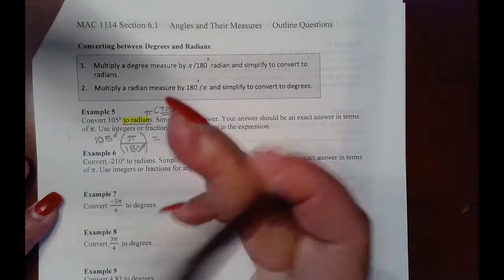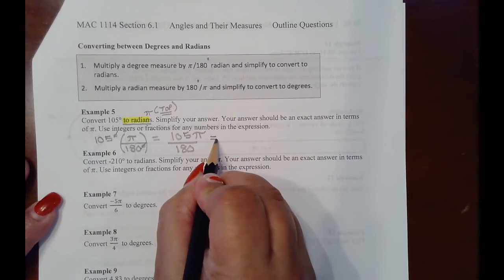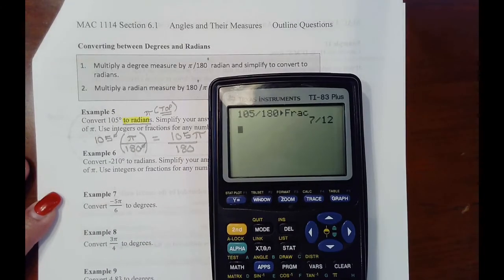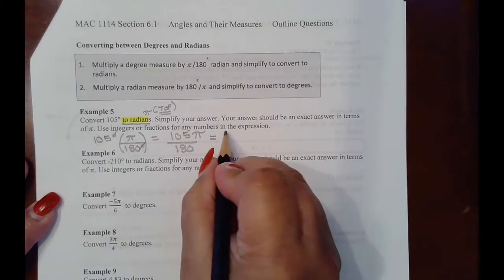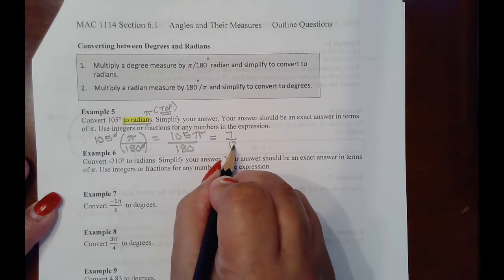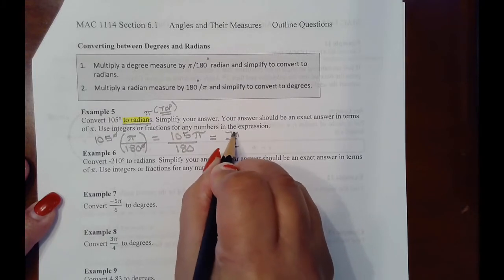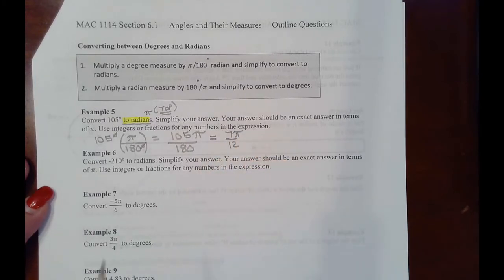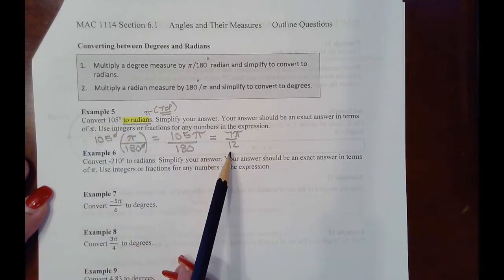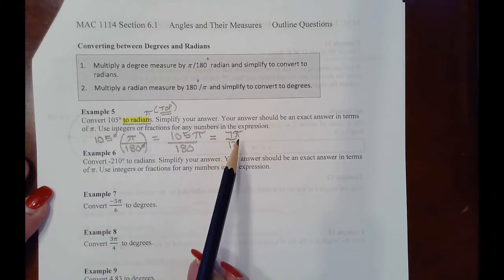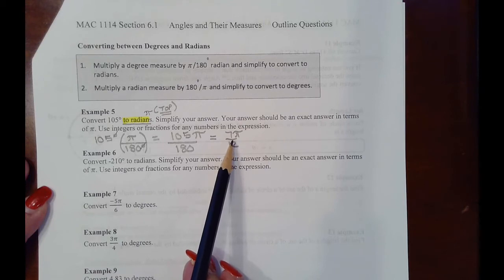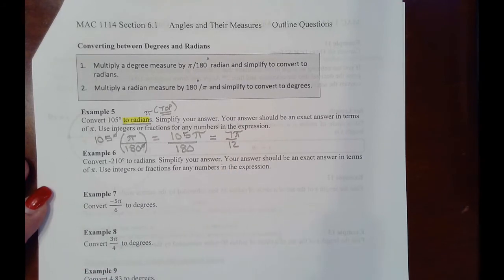You still have this pi symbol attached. Okay, so we got 7/12 for the 105 over 180. And then go ahead and attach that pi symbol at the top. That means that you've converted from degrees into radians. Anything that's in pi form or in flat out decimal form is considered to be in radians.